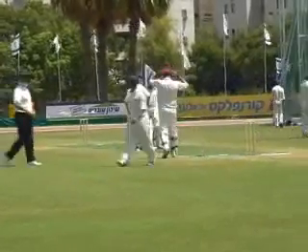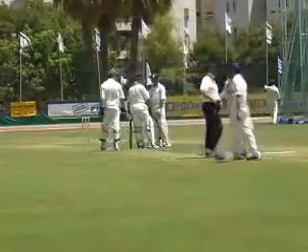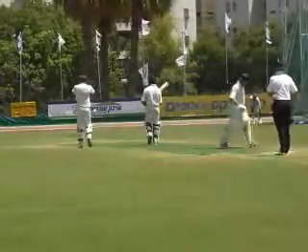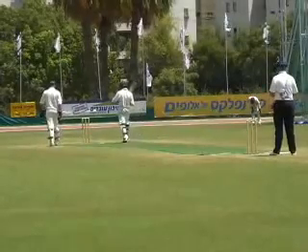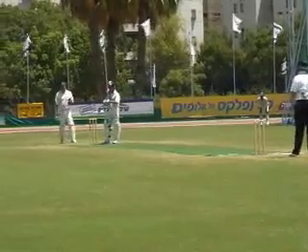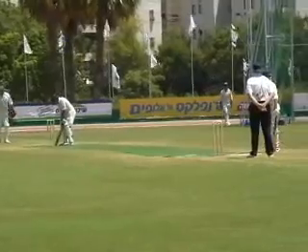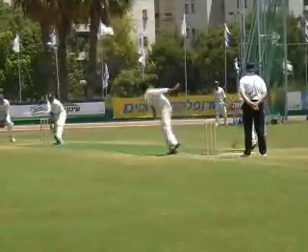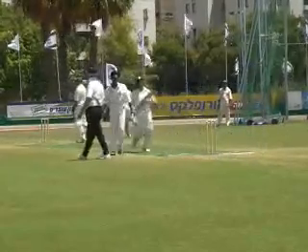You have 2 teams of 11, and the aim of the game is to get the most runs in a certain amount of overs allotted. For example, over here, there are 50 overs, and each over consists of 6 balls. Each side has 50 overs to get the most runs in. And if you get the side out, if you take 10 wickets, then you switch over, even if it's before the allotted overs are up. That's basically the game in a nutshell.